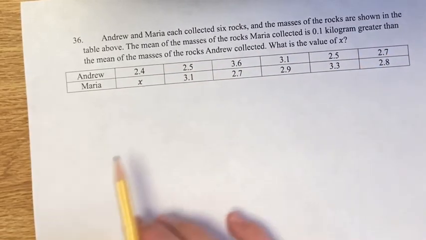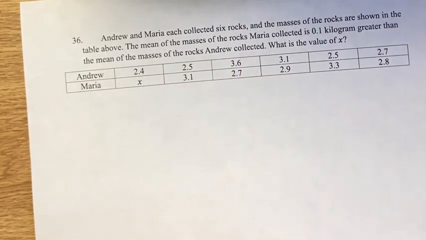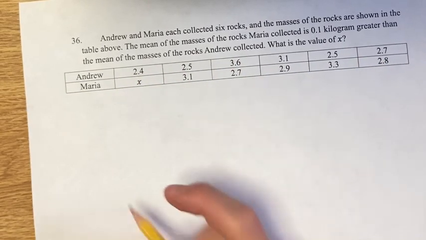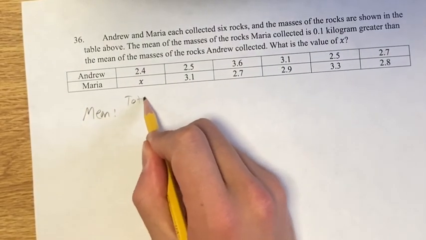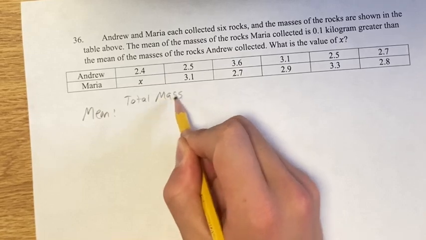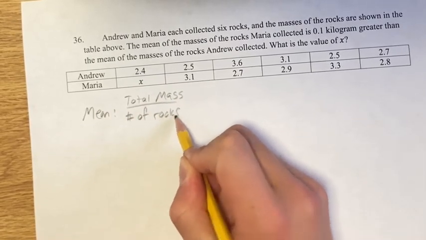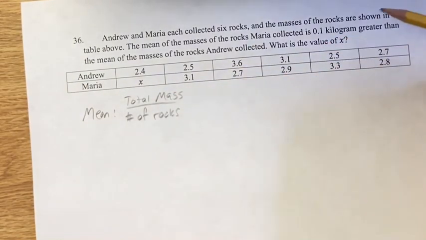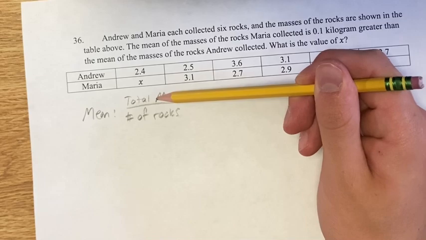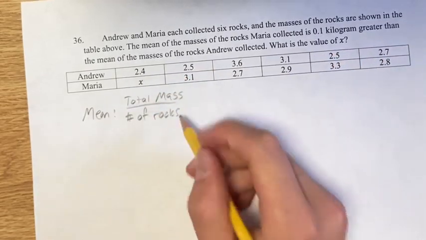So first let's find the mean of the masses of the rocks that Andrew collected, because we know all of his rocks' values. To find the mean, you take the total mass and divide it by the number of rocks. Right, so if you had 10 kilograms divided by 5 rocks, that's an average of 2 kilograms per rock. It's that sort of a thing.